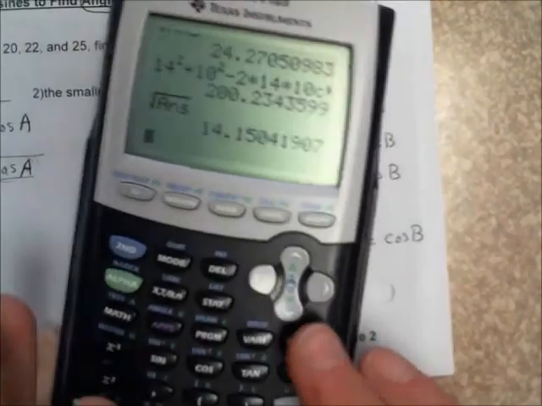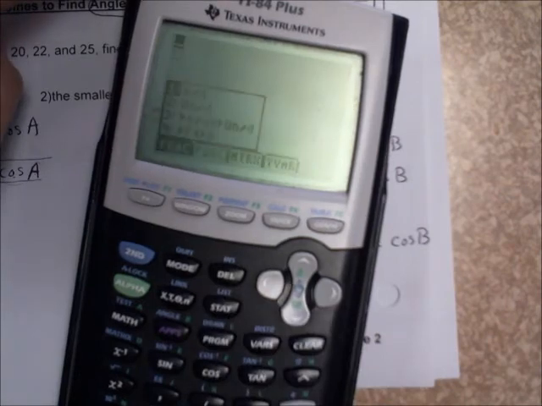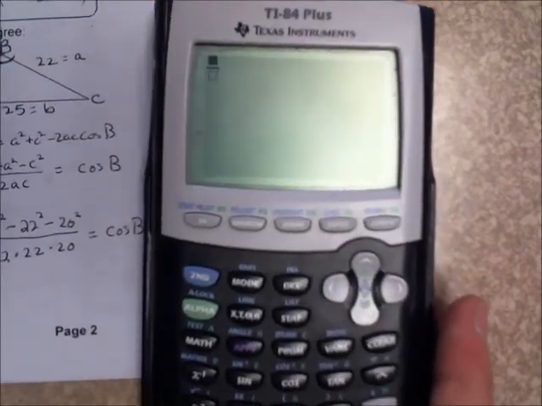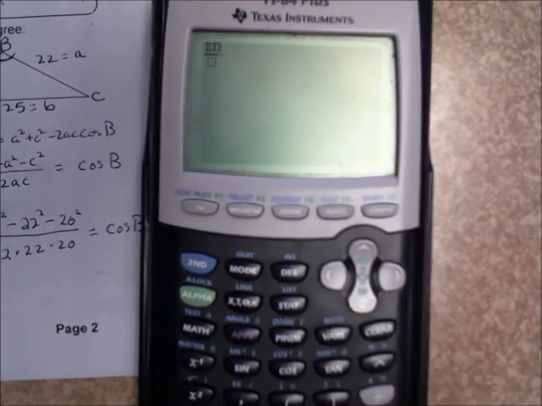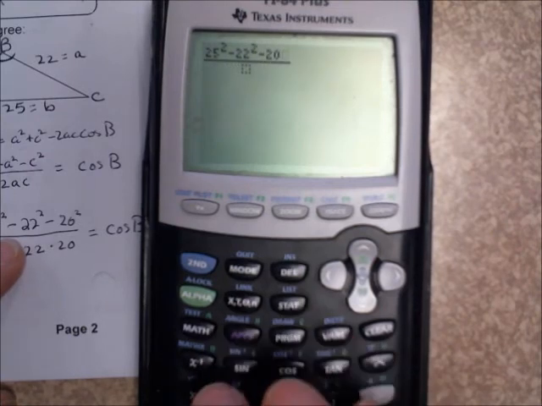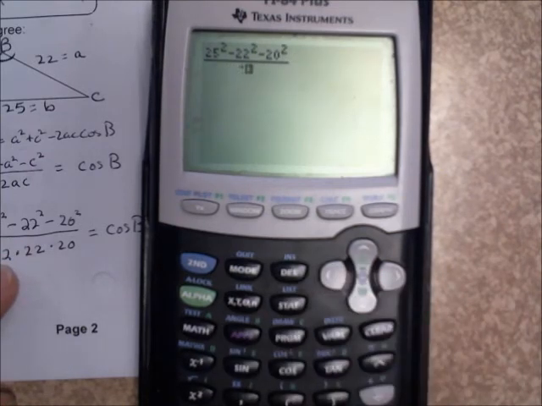So now what I'm going to do is take my fraction button on the calculator so I don't have to worry about parentheses. Please use your fraction button on these because people get messed up if they don't. So we've got 25 squared minus 22 squared minus 20 squared, all divided by negative 2 times 22 times 20.